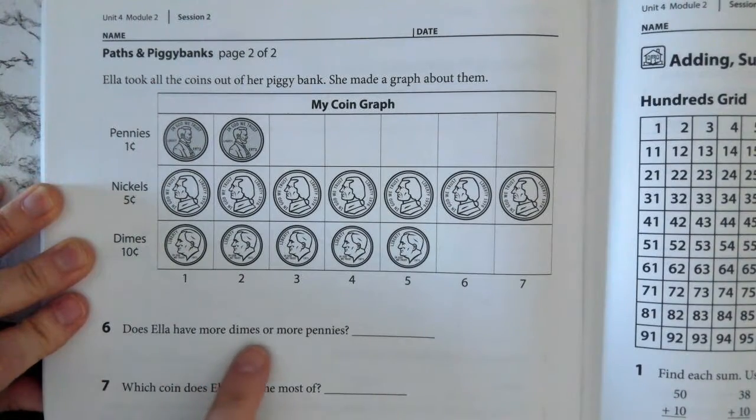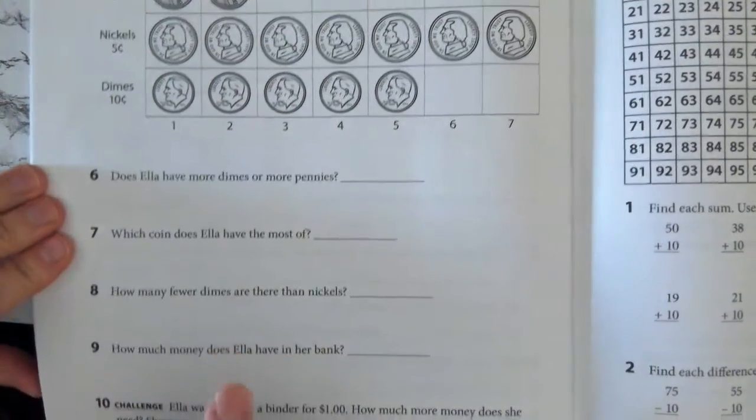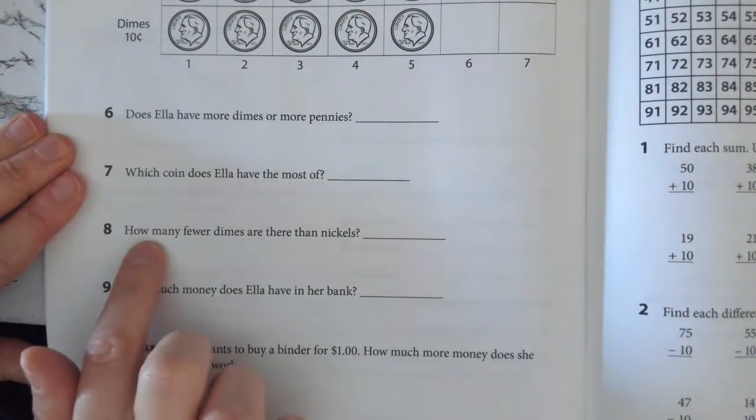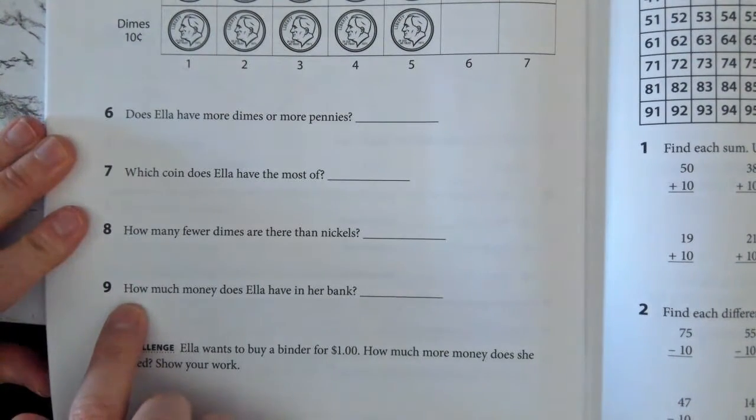Does Ella have more dimes or more pennies? Which coin does Ella have the most of? How many fewer dimes are there than nickels? How much money does Ella have in her bank?